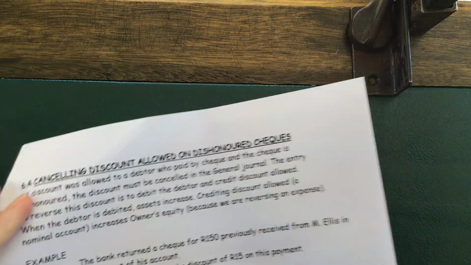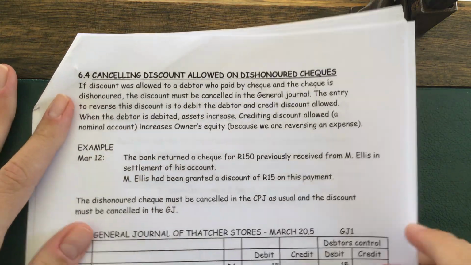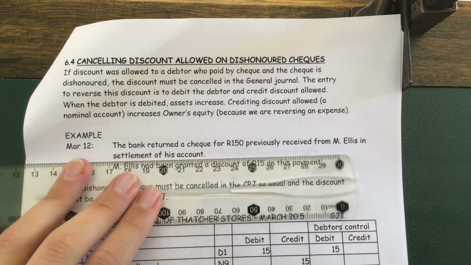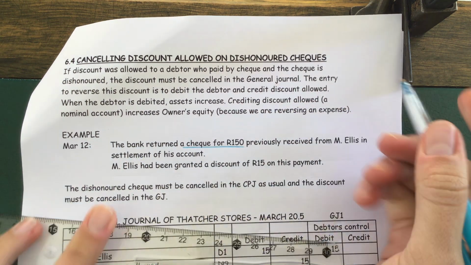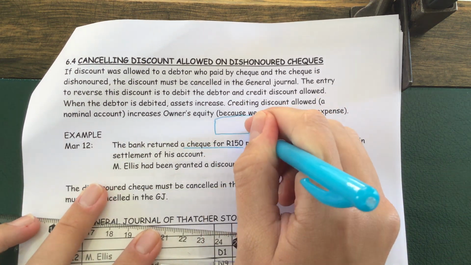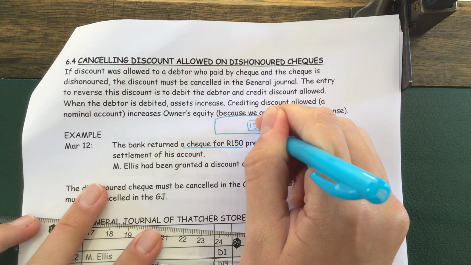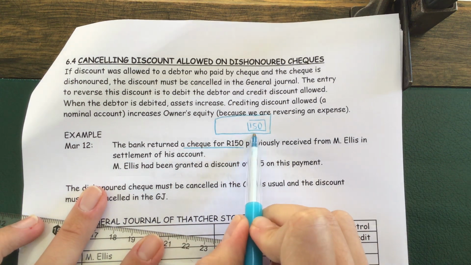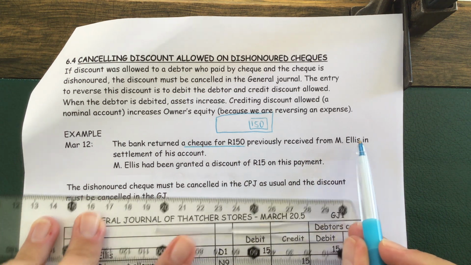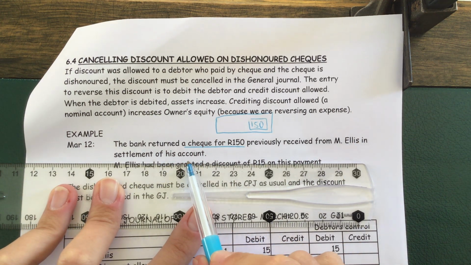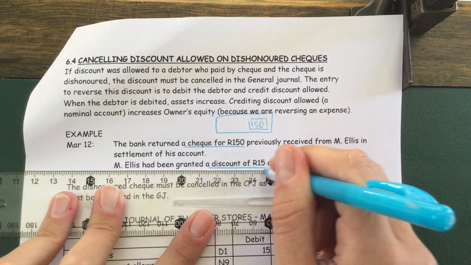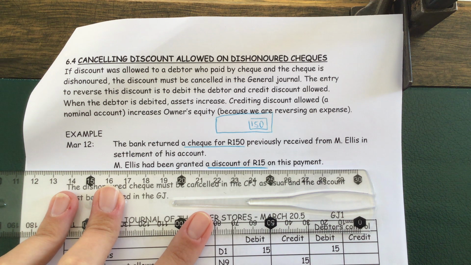So let us do the one in the notes. And it says, the bank returned a check for 150 Rand. Okay, so do you all agree that what was written on the check, what it was issued for, was 150 Rand? It was previously received from M. Ellis in settlement of his account, and M. Ellis had been granted a discount of 15 Rand on this payment.